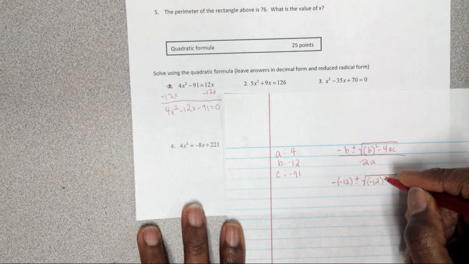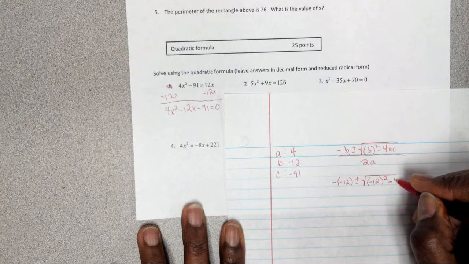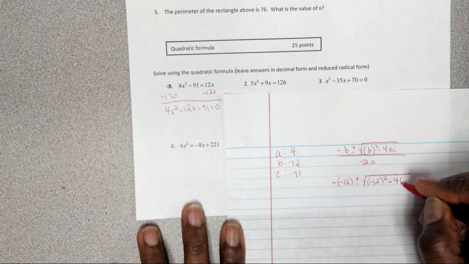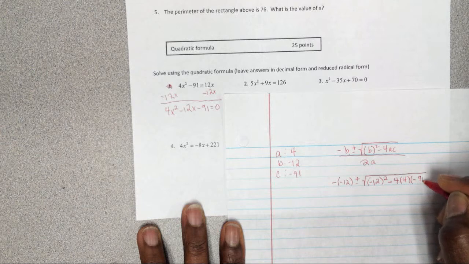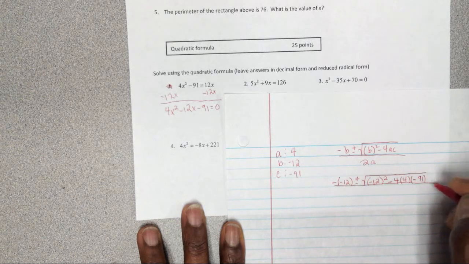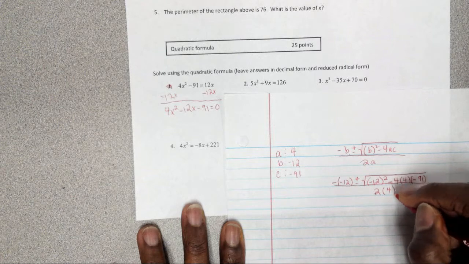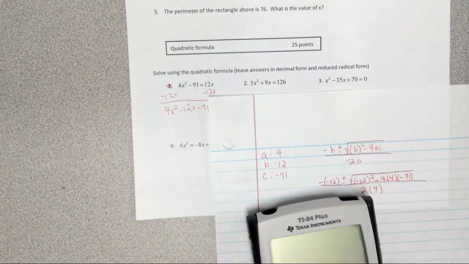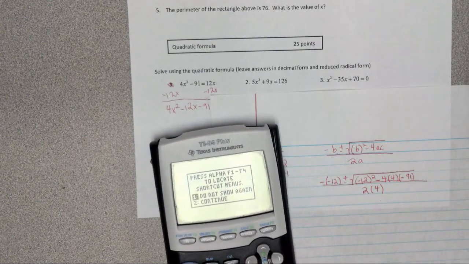That's my B. I'm going to square it. Remember, this is a minus, so when you put it in your calculator, it's a minus, not a negative. Minus 4. My A is 4. My C is negative 91. And all over 2 times my A. Remember, my A was 4. So now I'm ready to put it in my calculator.